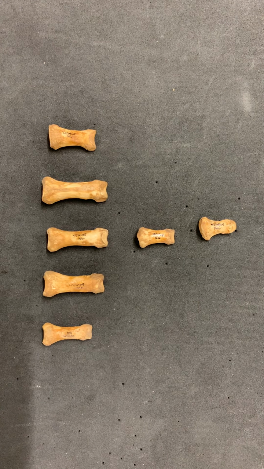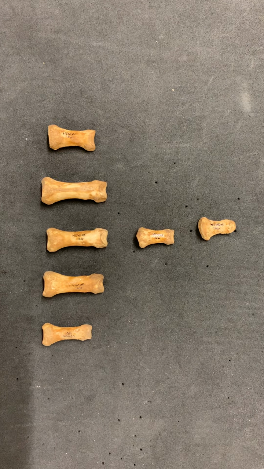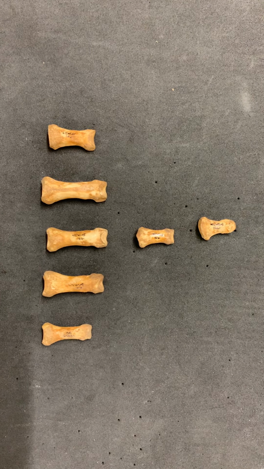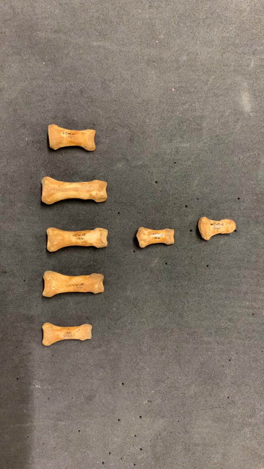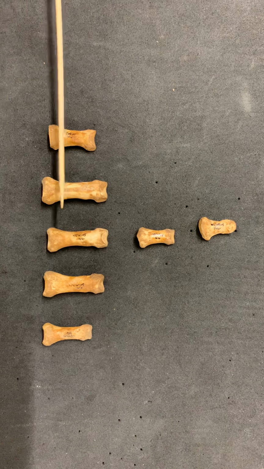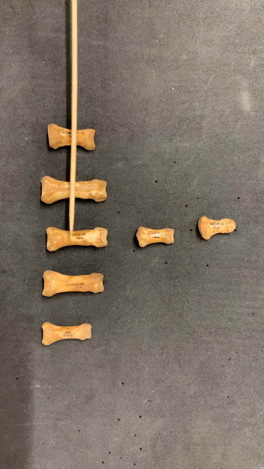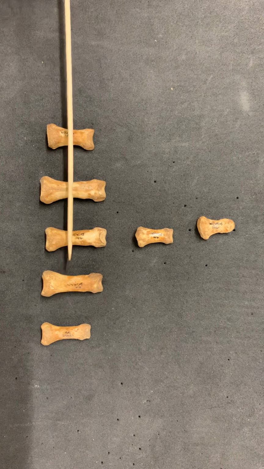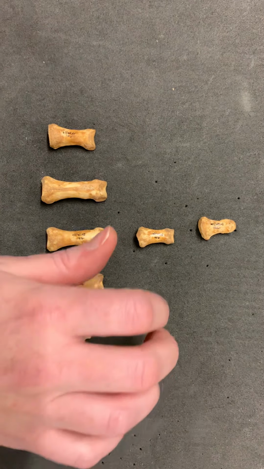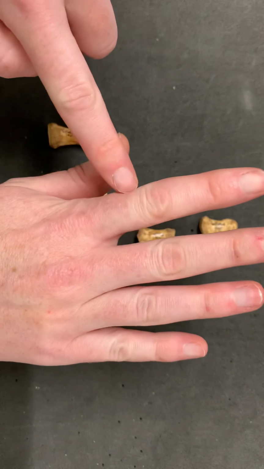These are the phalanges from the right hand of an adult individual. There are three different types of phalanges in the hand. We have this first row here, which are the proximal phalanges. So these are the ones that come first after your knuckles. So it's this part of the hand here.